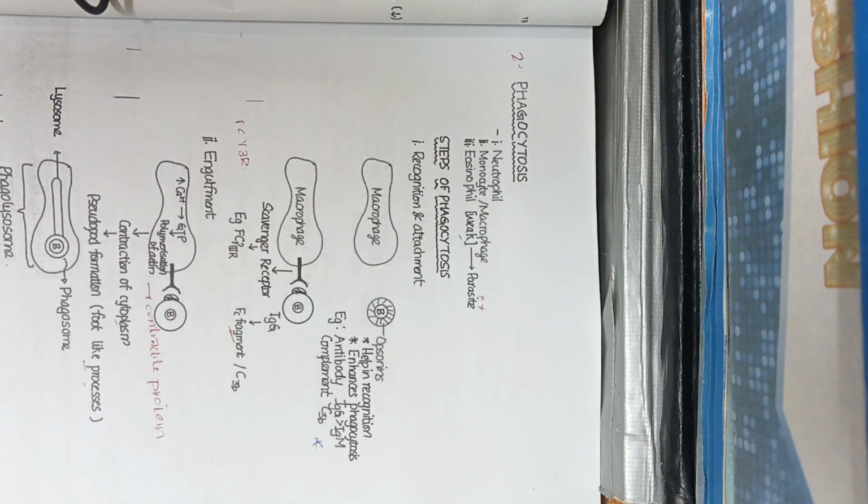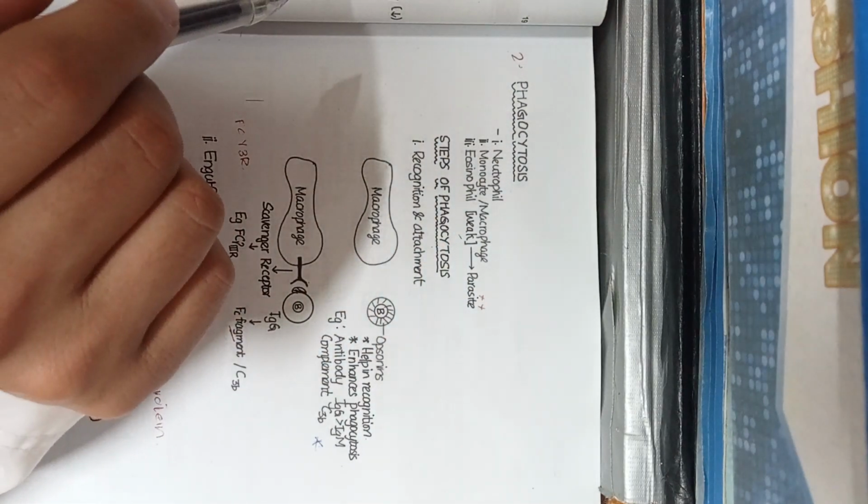As we have discussed cellular events in acute inflammation: margination, rolling, adhesion, pigmenting diabetes, chemotaxis. Now the next one is phagocytosis.